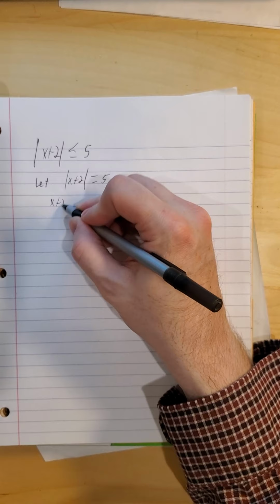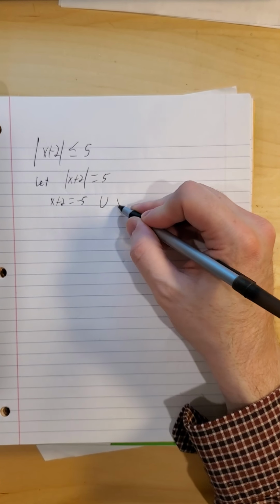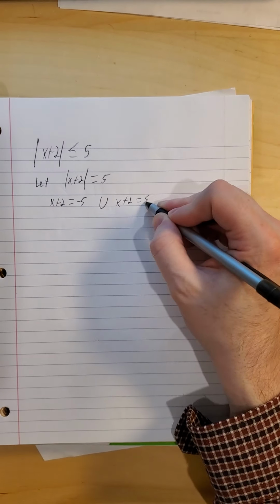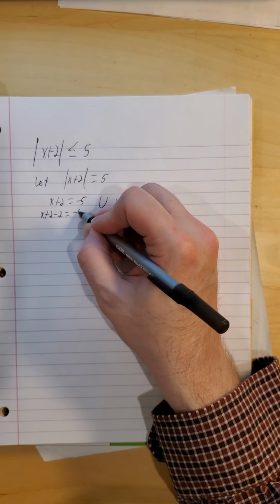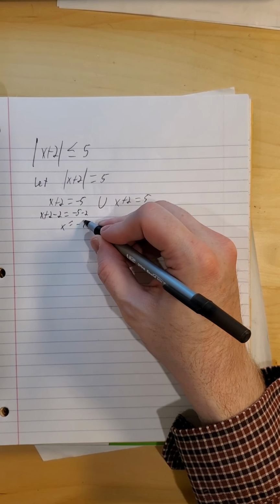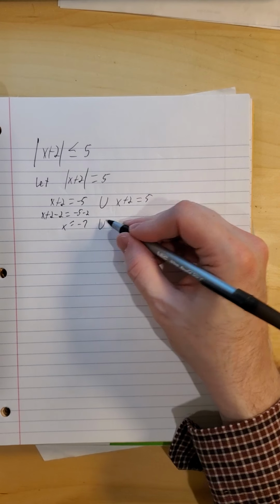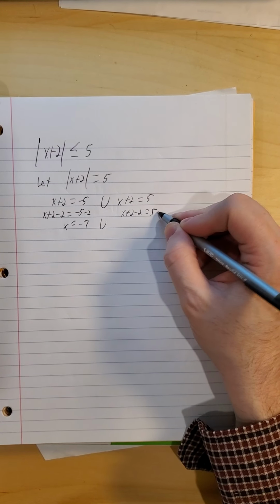So we set up our 2 equations. Either the stuff inside could be worth a -5, union that up with this stuff inside possibly being worth 5. And then you're just back to solving linear equations again. So we've done that quite a bit in this course. We break other types of nonlinear problems eventually down into just linear equations.